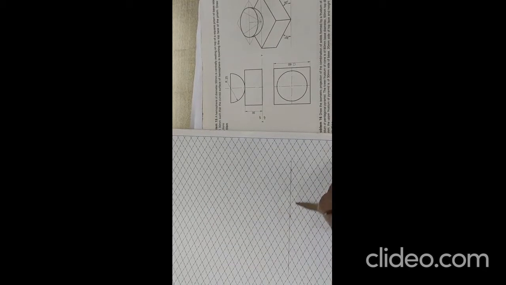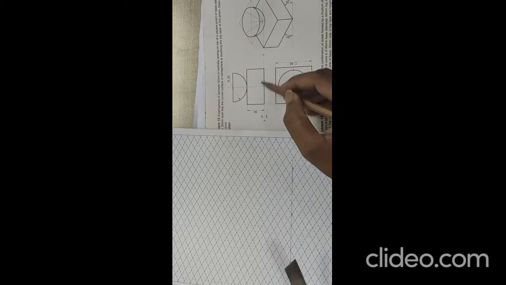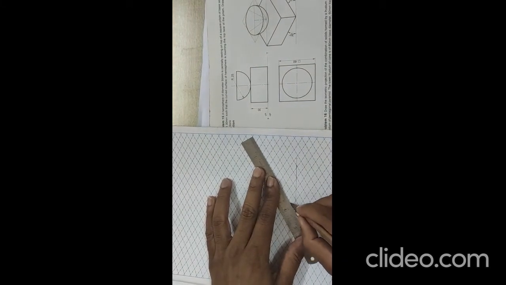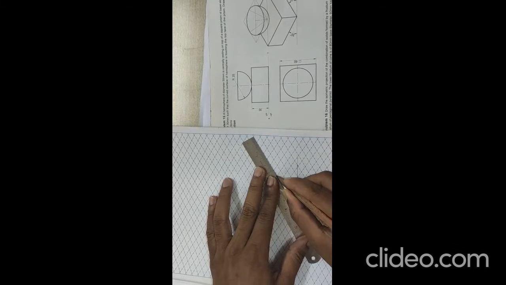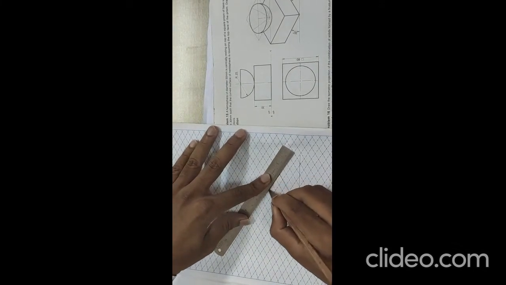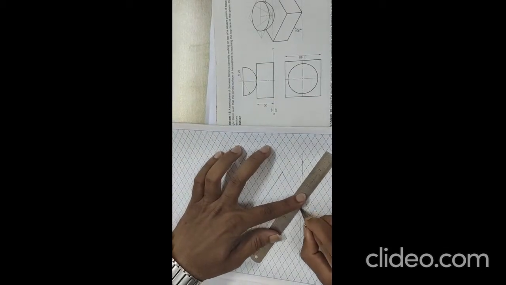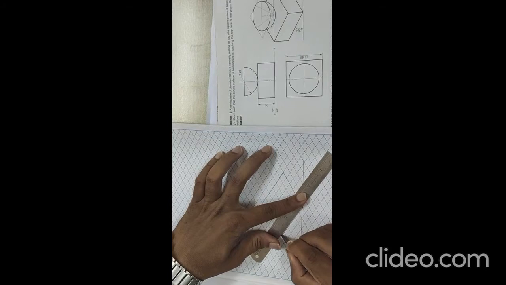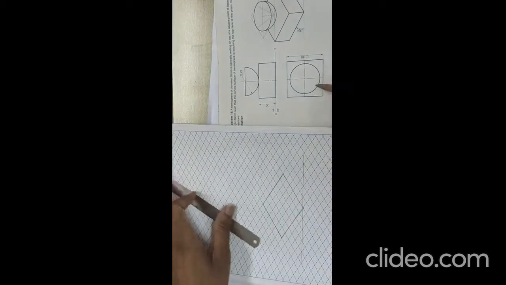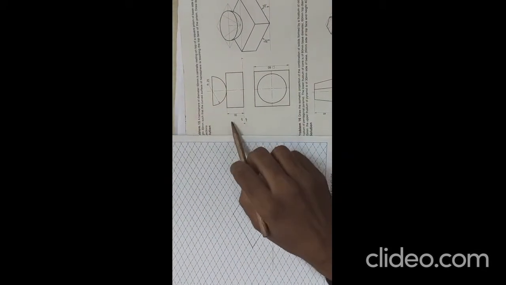I will draw the reference line here, and first I will draw this square, that is the bottom face of the square prism, that is 60 mm. I have to cover 6 boxes, 1, 2, 3, 4, 5, 6. Here also 6 boxes, and here also 6 boxes, and 6 boxes. This is the bottom face of this square prism, and the height of the square prism is 30 mm.